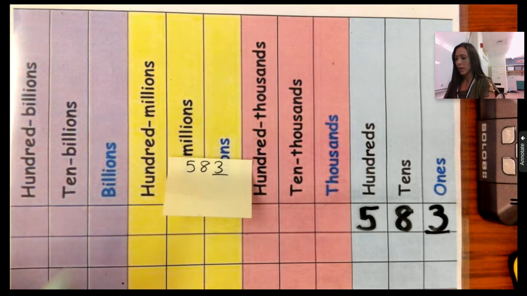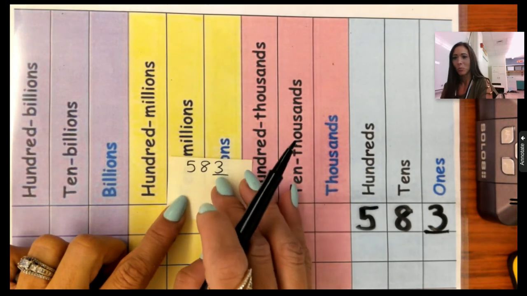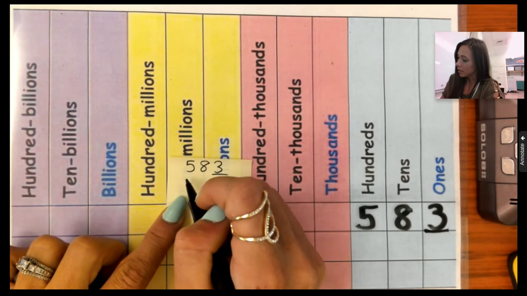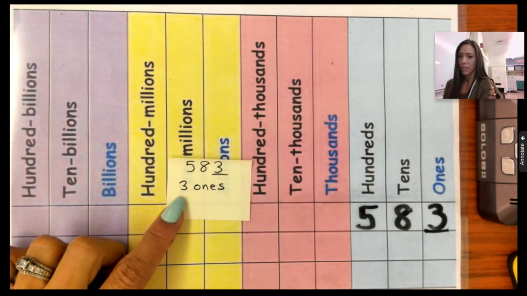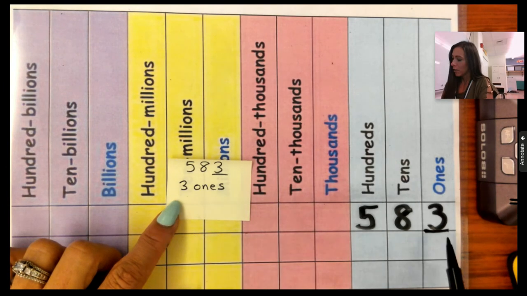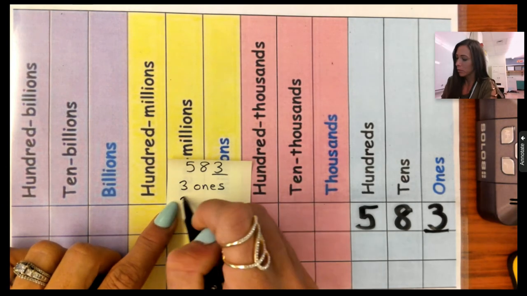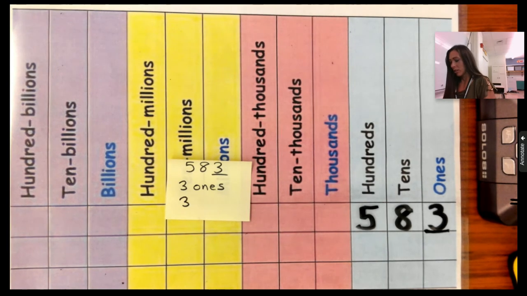So one way I could write the value of the 3, value meaning how much something is worth, I could say it has a value of 3 ones because it's in the ones place and there's 3 of them. Or if I were to say how much that's worth, if it's worth 3, like if it were $3, right? Not $30, it's not 300, it's just $3. Let's take a look at another one.